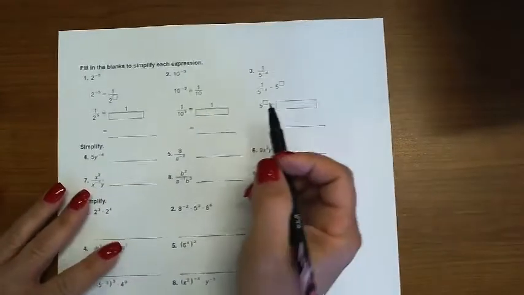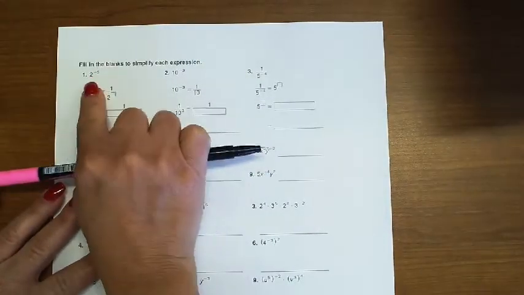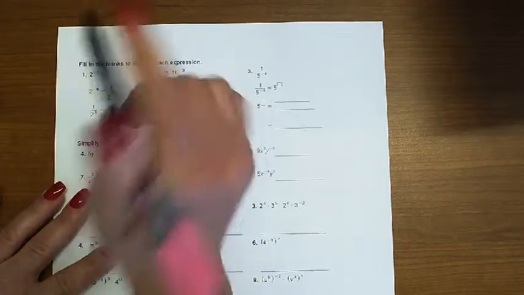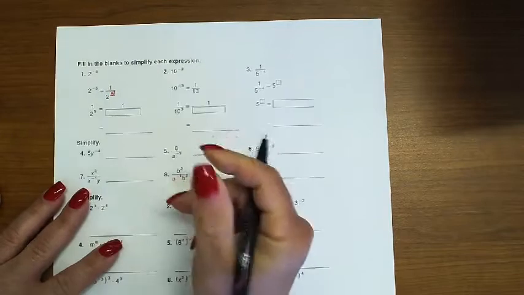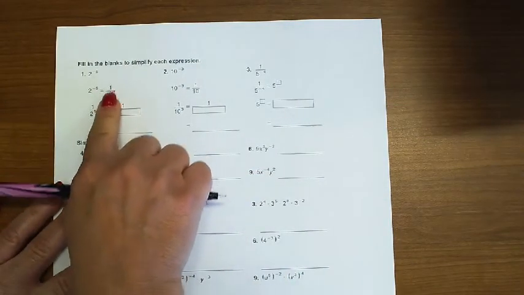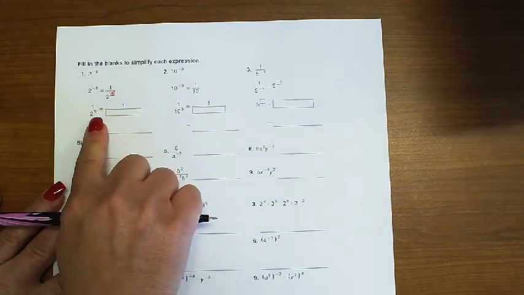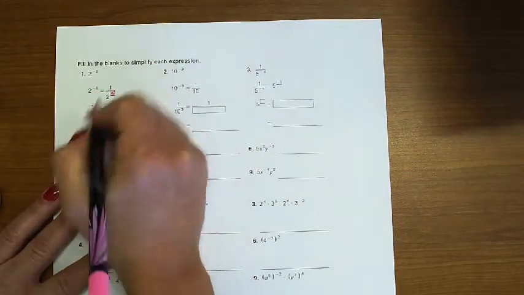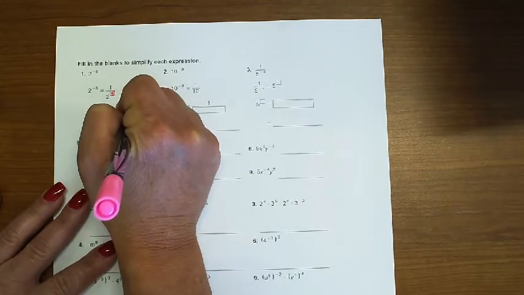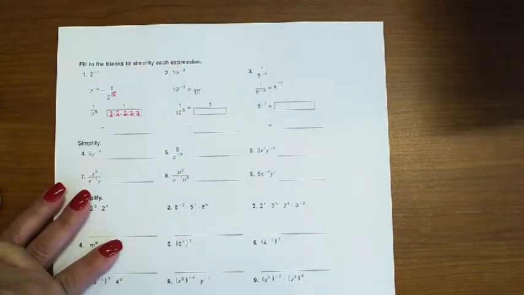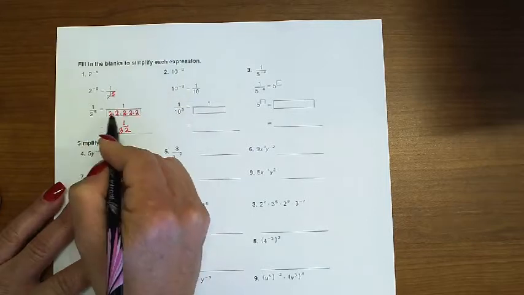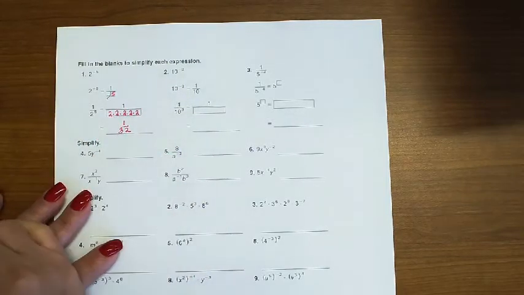So looking at these first problems here, 2 to the negative 5 power. So 2 to the negative 5 power is the same as 1 divided by 2 to the 5th. We move it to the bottom, okay? Because there was nothing left there, we put a 1 as a placeholder. Well, 2 to the 5th is 2 times 2 times 2 times 2 times 2, 5 of them, correct? So that would end up being 1 divided by 32, because 2 times 2 times 2 times 2 times 2 is 32.